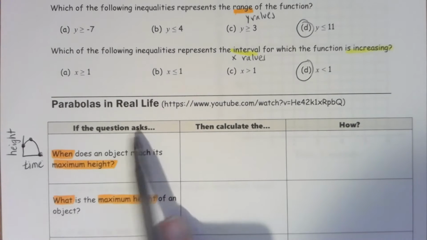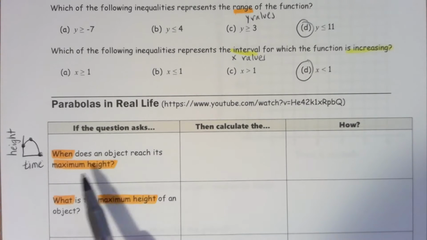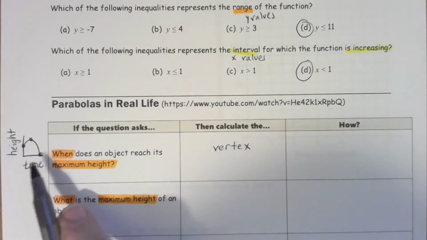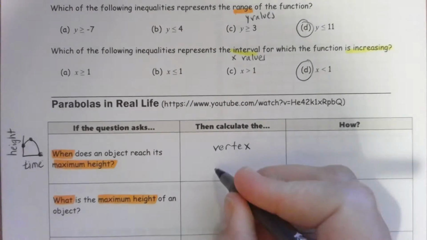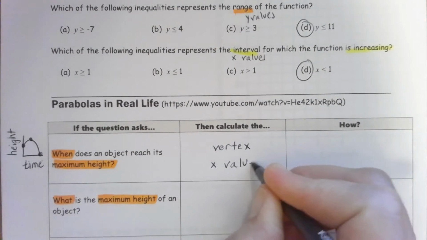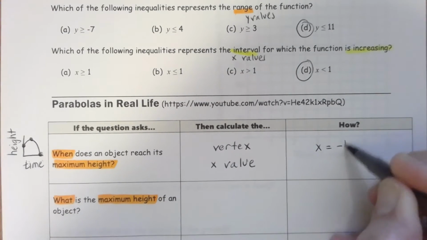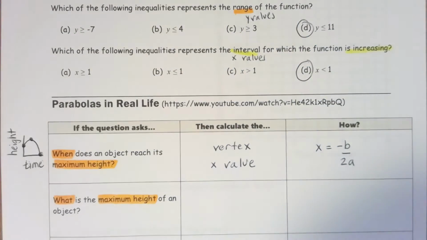Okay, so if the question asks, when does an object reach its maximum height? We know the maximum height is going to be the vertex. And if it says when, we're looking about the time. So we're looking for the x value of the vertex. Well, how do we calculate that? Remember, to find the x value of the vertex, we're going to take the part of the quadratic formula that is not underneath the radical sign, which is x equals negative b over 2a. And that will give us the x value of the vertex.